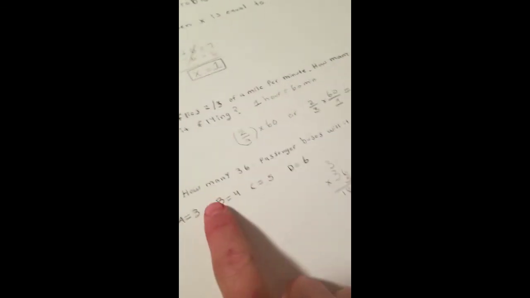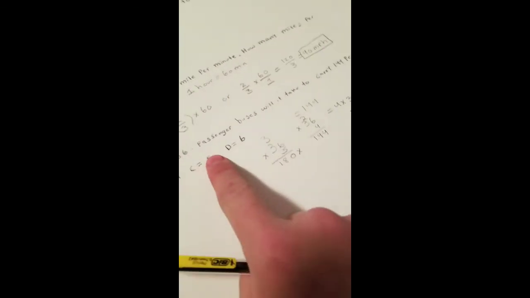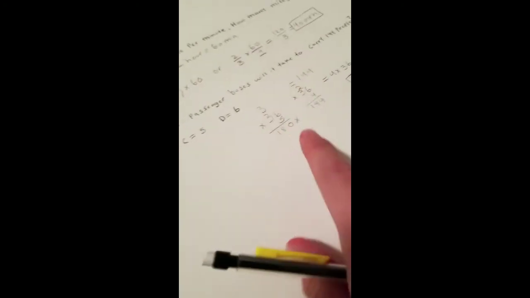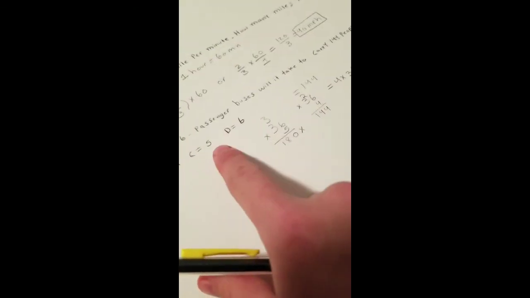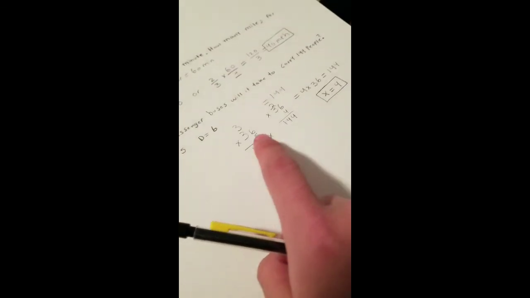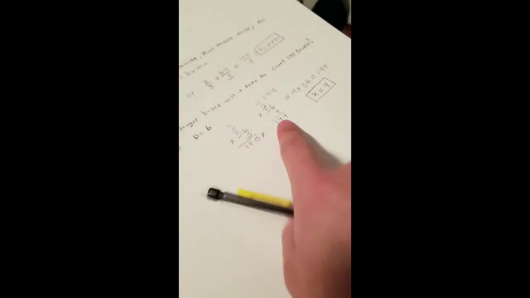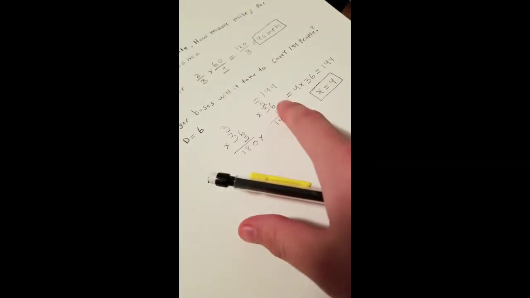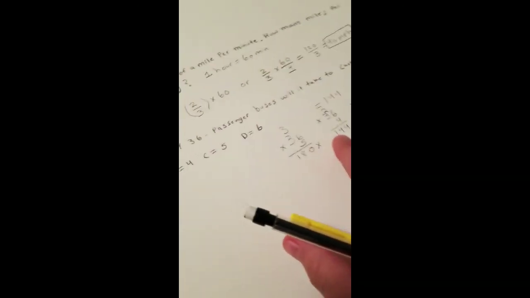Okay, so let's look at this real quick. How many 36 passenger buses will it take to carry 144 people? You could just do what I did. Try the numbers out. 36 times 5, 180. Nope. What about, since that's too high, let's try this one. All right. 36 times 4, 144. Oh, look at this. It's 4. So your answer is B, which is x equals 4. I use variables. My favorite variable is x, because it is.